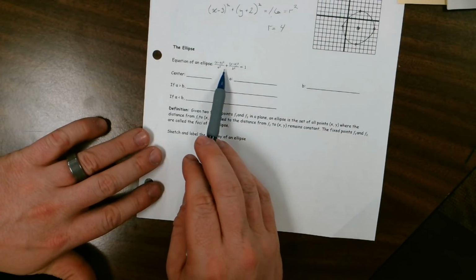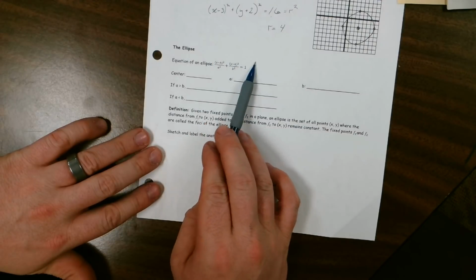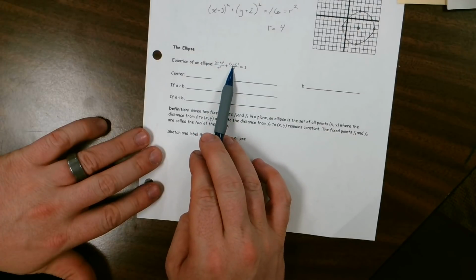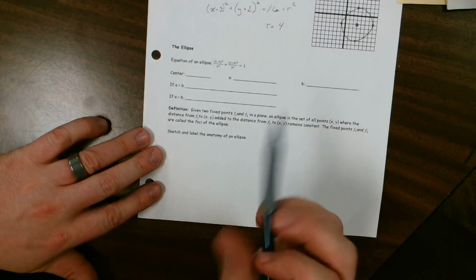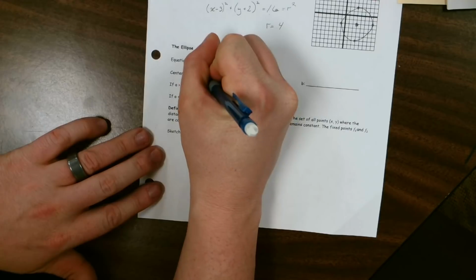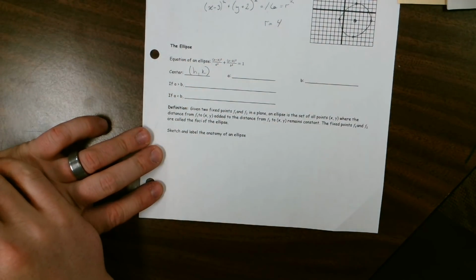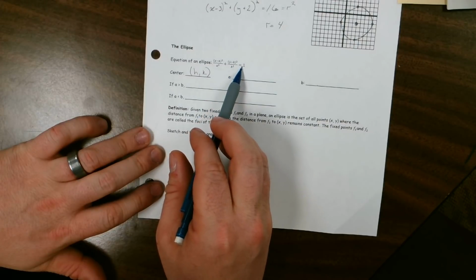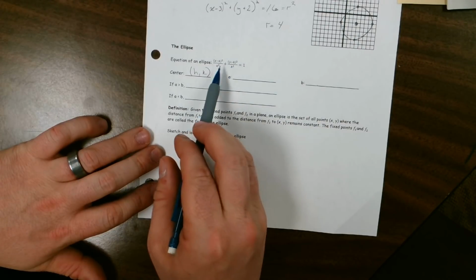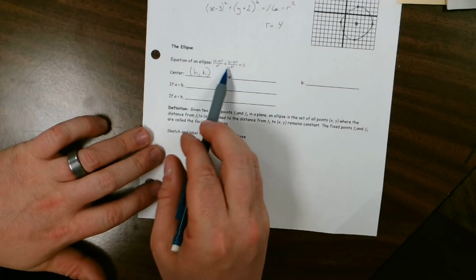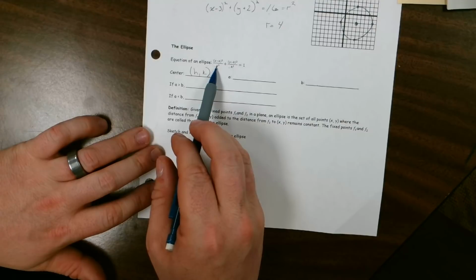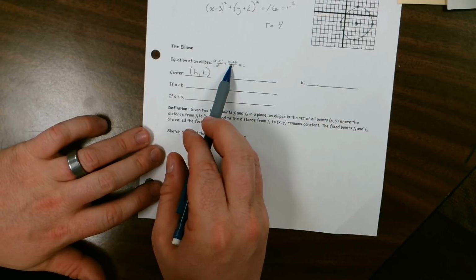Now we can see the equation of an ellipse looks very similar to the equation of a circle. We have our x minus h squared, our y minus k squared, where the center of our ellipse is being represented by the point h, k. One thing to notice is an equation for an ellipse is always equal to 1. Okay, and notice we're seeing two horizontal vertical stretches underneath our perfect square trinomial for our x and our perfect square trinomial for our y.